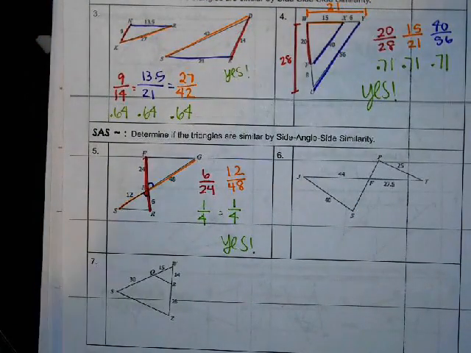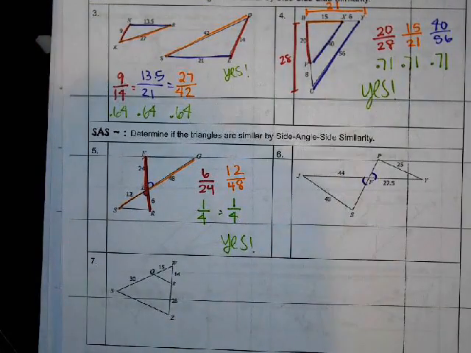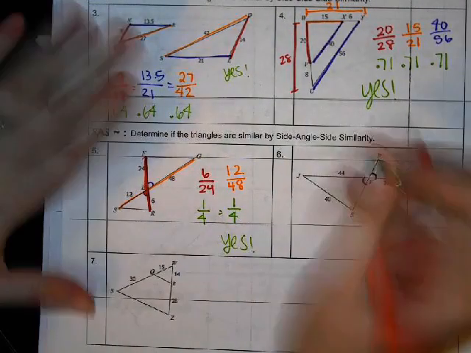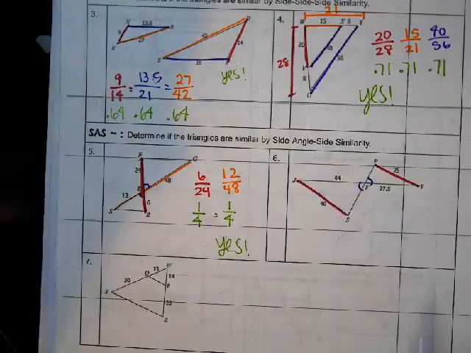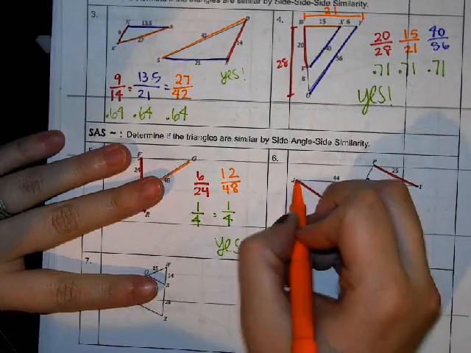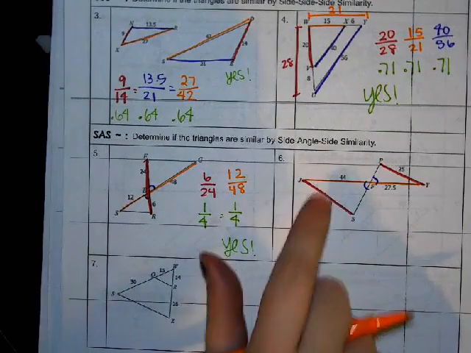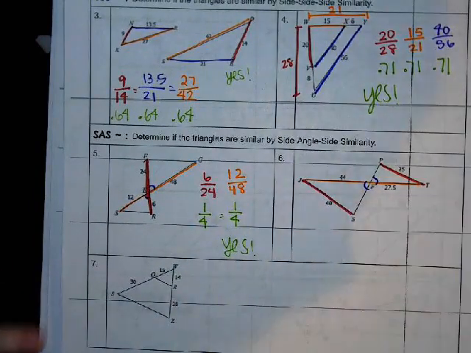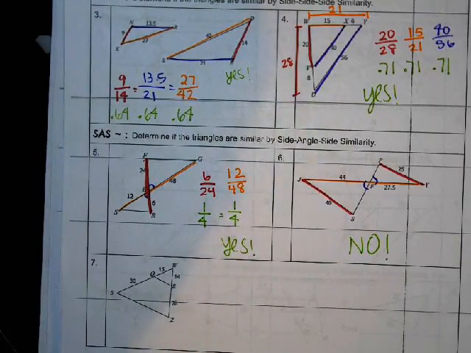Looking at number 6, here is my vertical angle, but it is the only congruent angle I've got. If I'm looking at my sides, the shorter one is this one way over here and way over here. And then my longer one is this one here. Because this purple is not between my orange and my red, kind of like it was in number 5, this is no. It cannot be side angle side if it is not an included angle. That angle needs to feel included by those two sides, not left out.